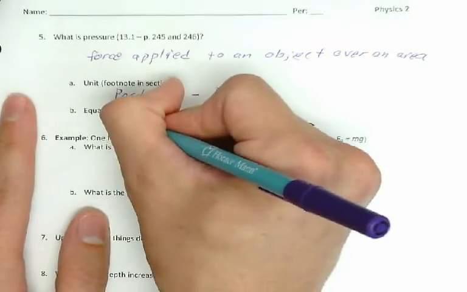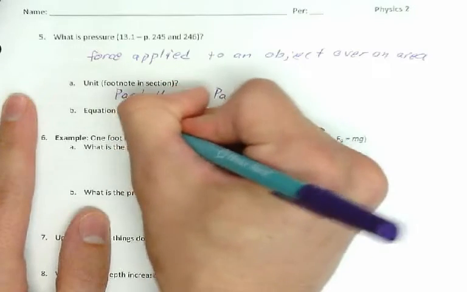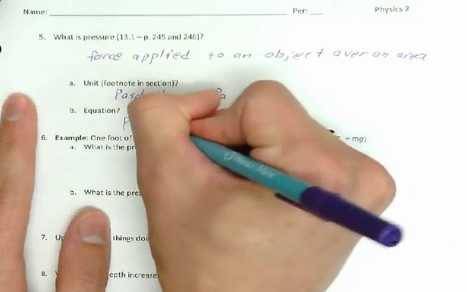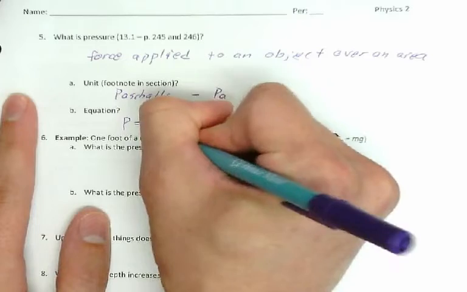And the unit is pressure equals force over area. This one is all the letters are exactly what you think they are.